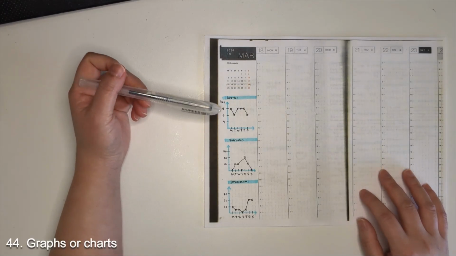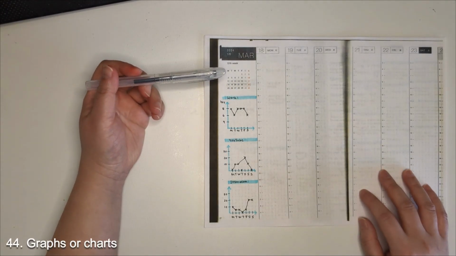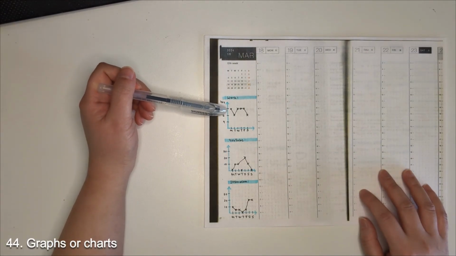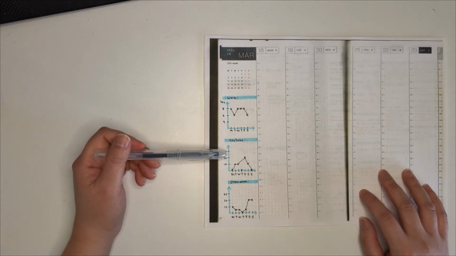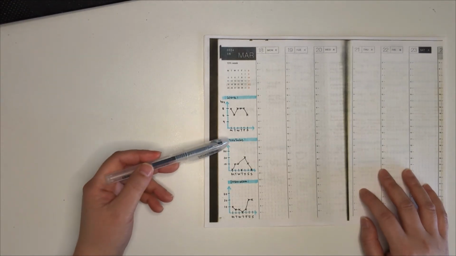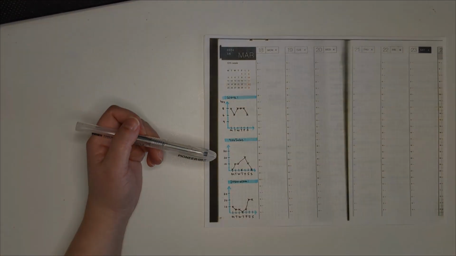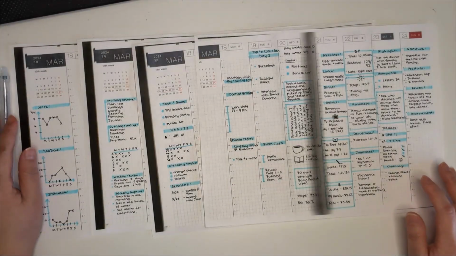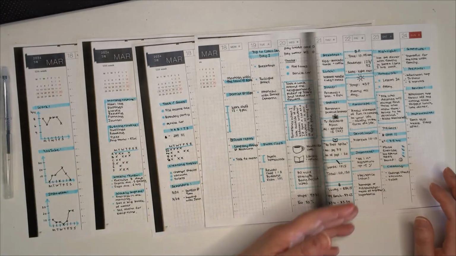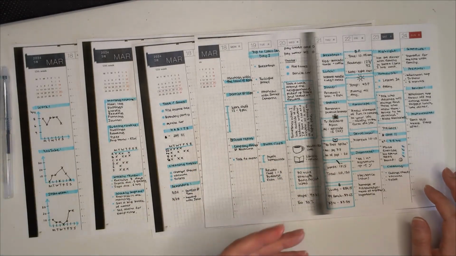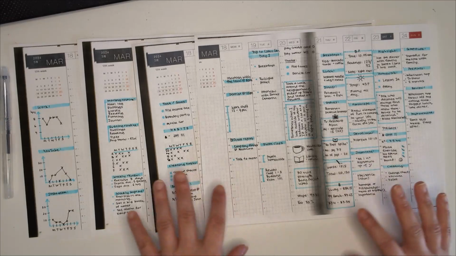Some people like graphs in this section. I've seen some use it to chart the number of hours worked. You could probably use it to track your sleep hours or other things like subscribers and followers if you have a YouTube channel and Instagram account. And that's all I have for you in regards to what you can do with your weekly spreads in the Hobonichi Cousin or whatever planner you have that has this sort of layout.